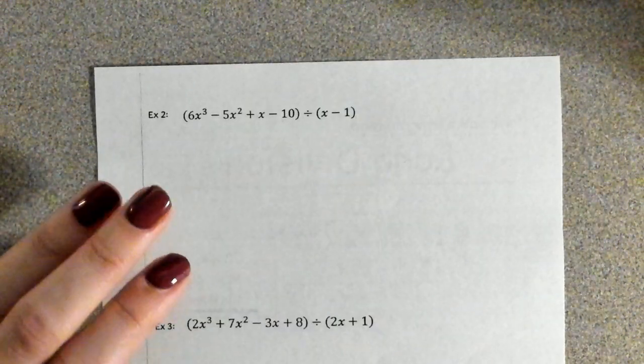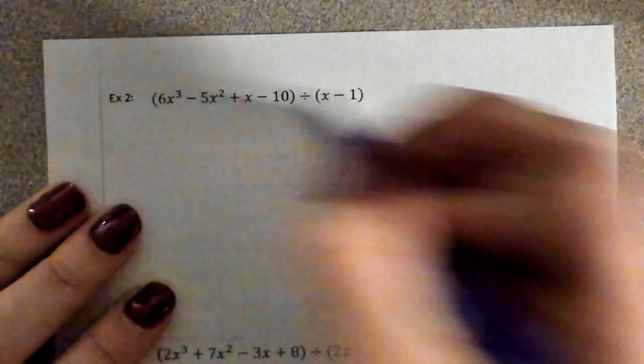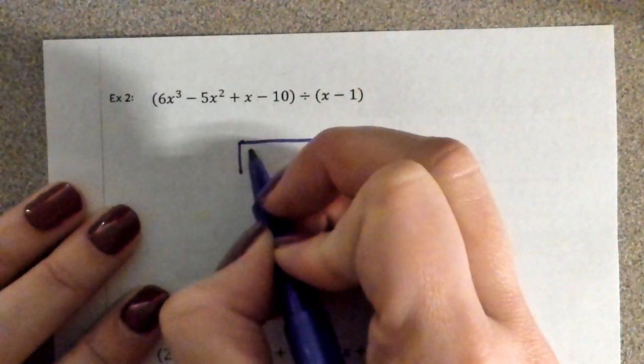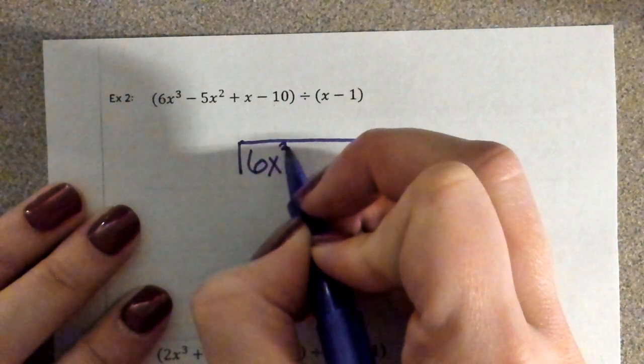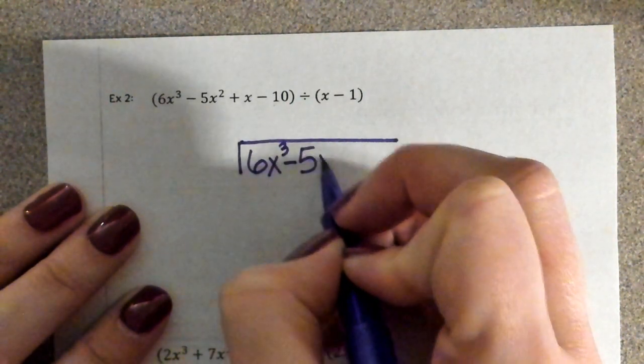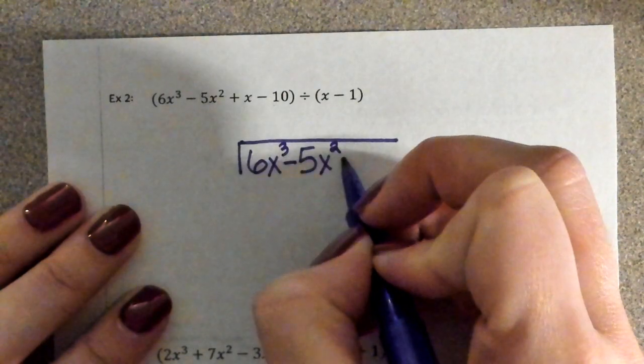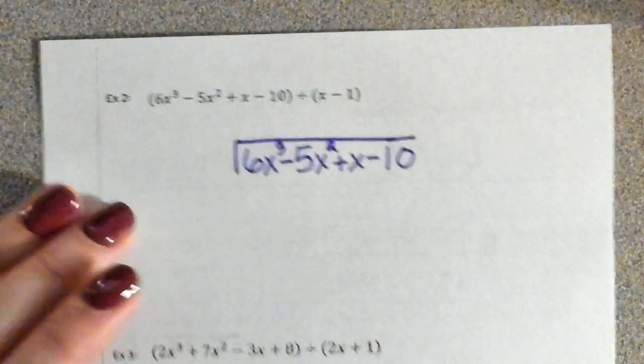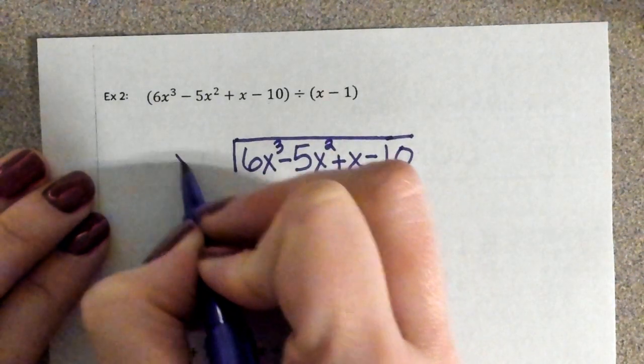Okay, let's try another one. Example 2. So the big polynomial goes in the division bar. And we're dividing by x minus 1.